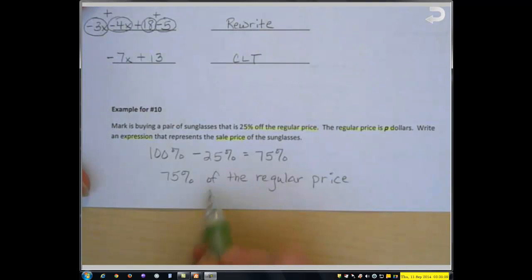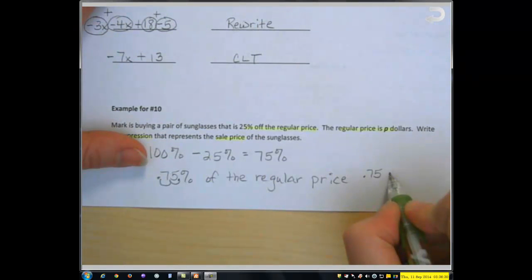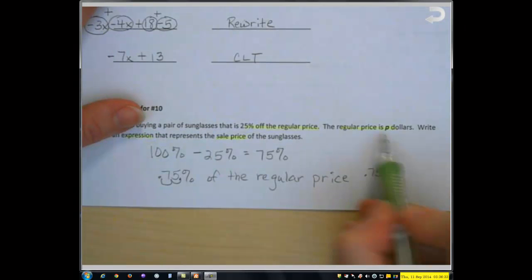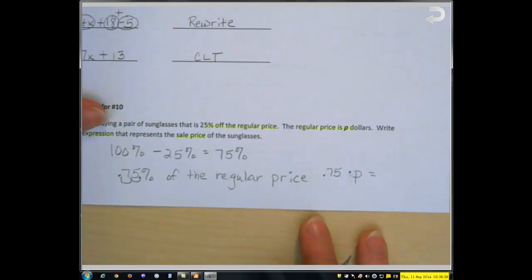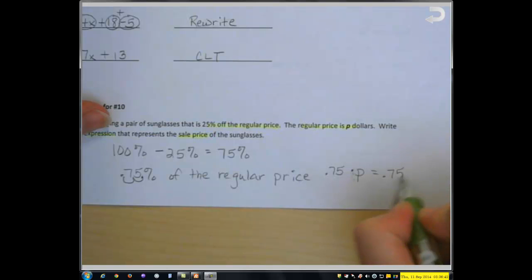The word of always means multiply, so we know we're going to be multiplying something. Before we put the 75% into our expression, we're going to change it to a decimal by moving the decimal point 2 places left. Remember, when you move the decimal, you have to start where the decimal is. Well, in 75%, the decimal is right here. So when we move it 2 places left, we end up with 0.75. So we're going to multiply 0.75 times the regular price, and the regular price is P. So we could write 0.75 times P, or we could write 0.75P.